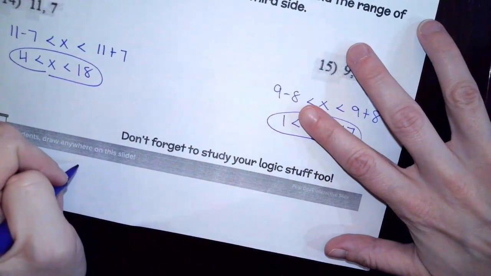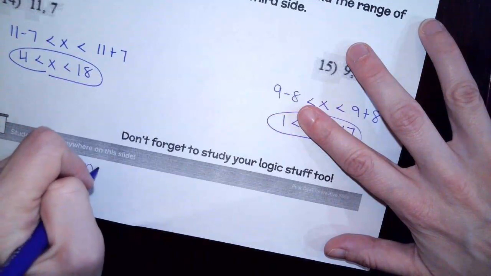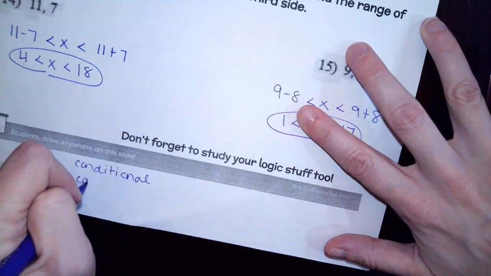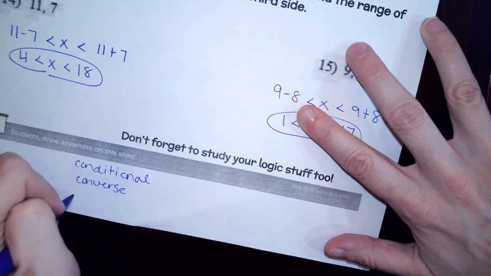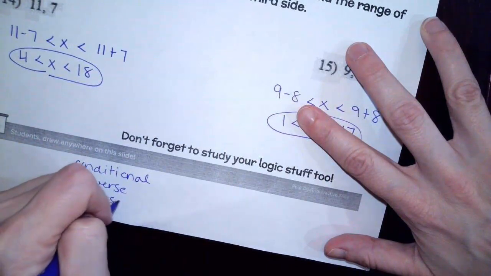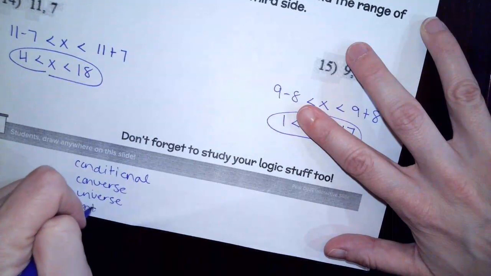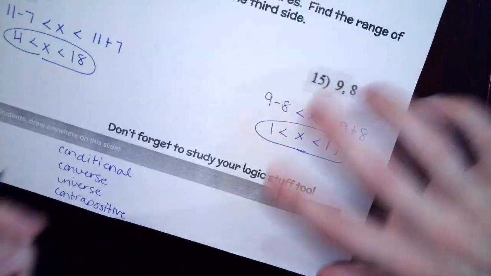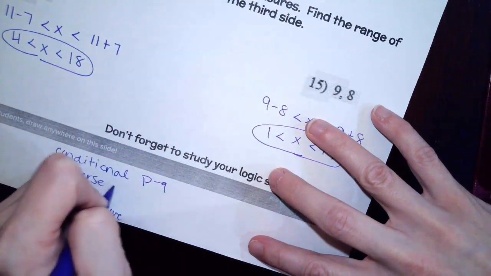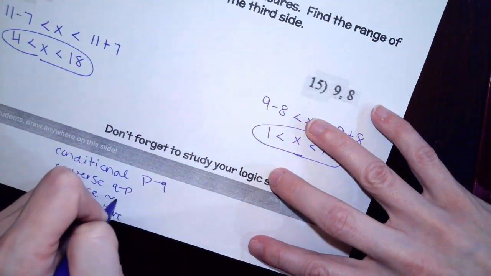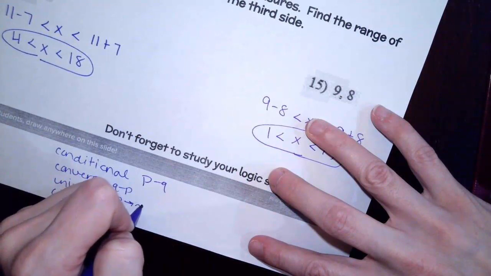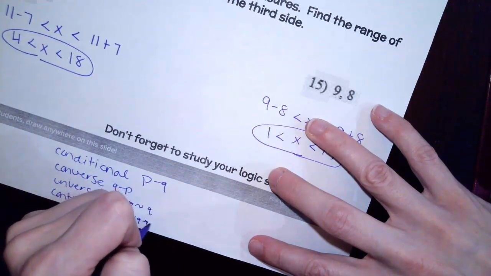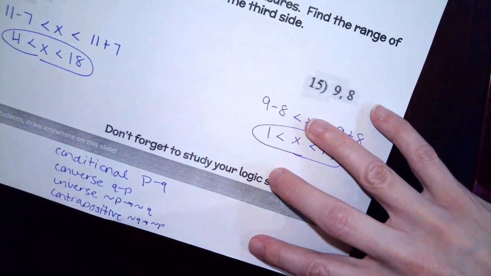Alright, so don't forget to study your logic stuff too. So you have the conditional, the converse, the inverse, and the contrapositive. And that's P to Q, Q to P, not P to not Q, and then not Q to not P. Remember all those?